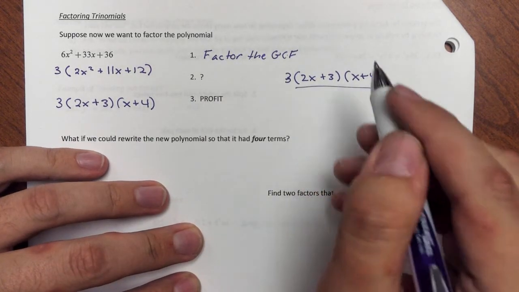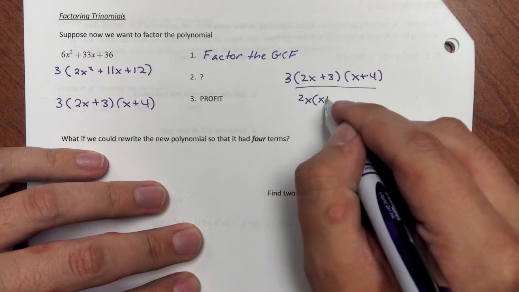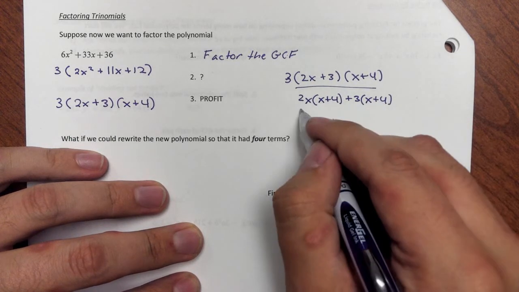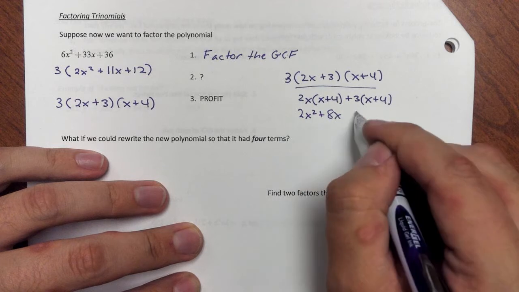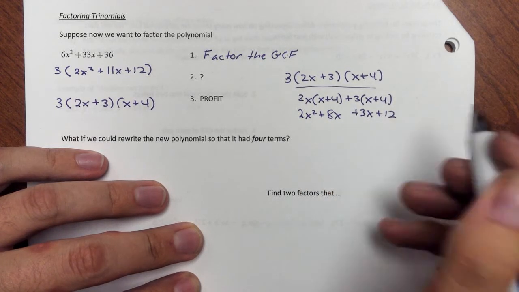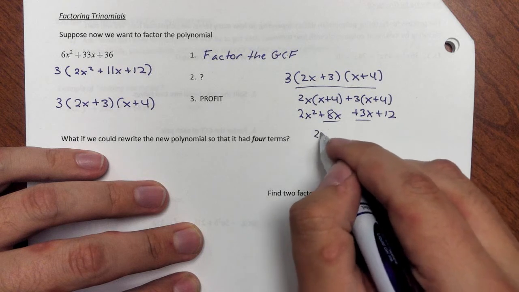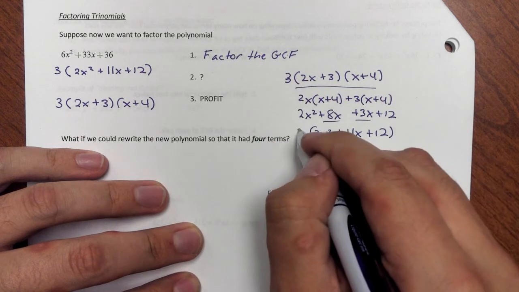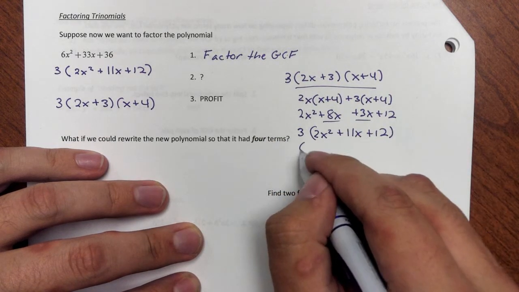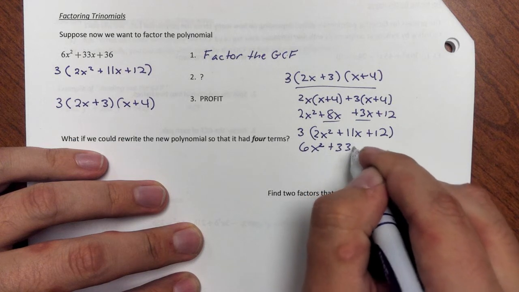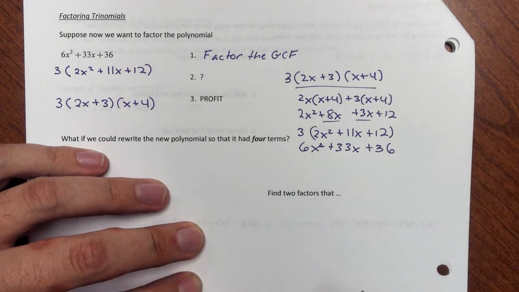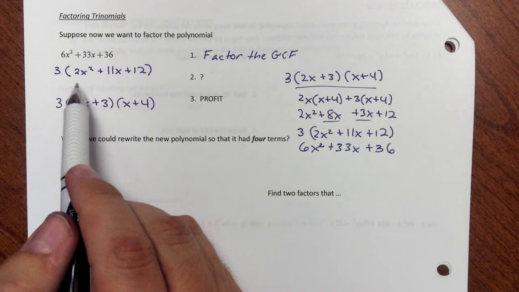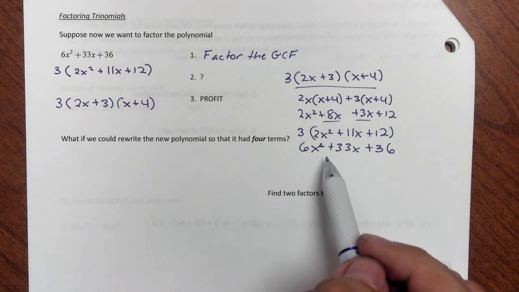Well, I need to multiply these two, which means I could do 2x times x plus 4 plus 3 times x plus 4, and then I could further distribute these: 2x squared plus 8x plus 3x plus 12, and then I can combine my like terms here to say, okay, this is 2x squared plus 11x plus 12. All the while, I would then have the 3, which I could then distribute and say 6x squared plus 33x plus 36. So I do know that if I am factoring this, the idea is I'm undoing the multiplication that was done in this forward process here.